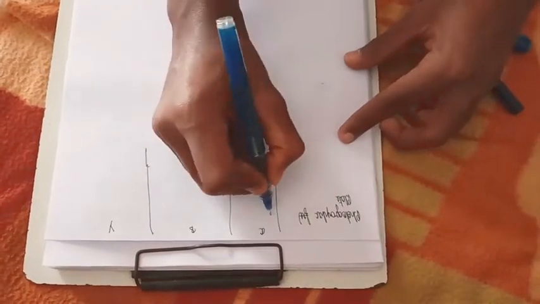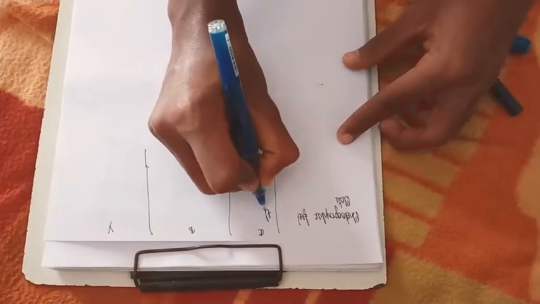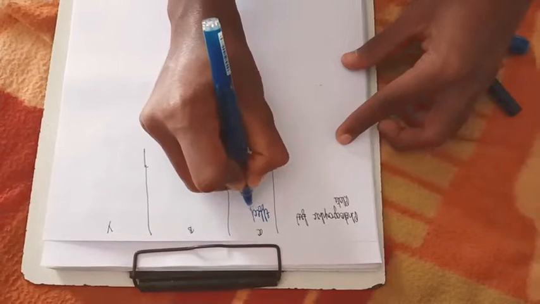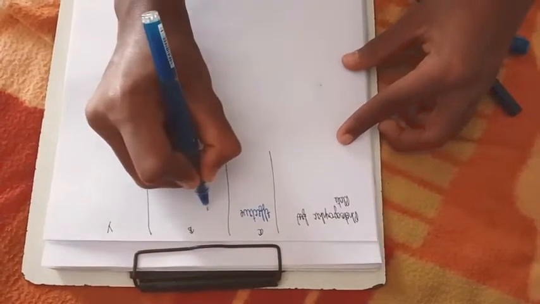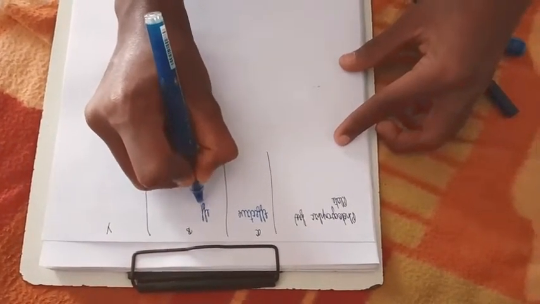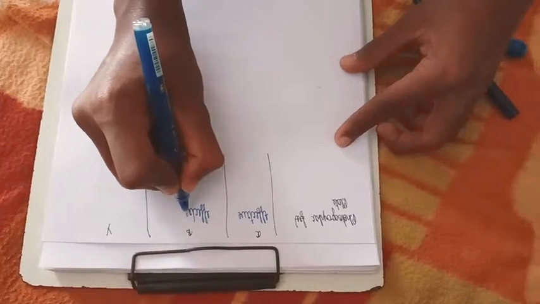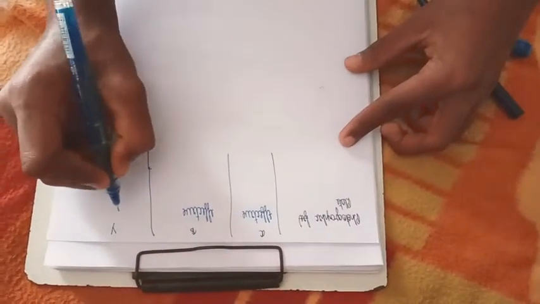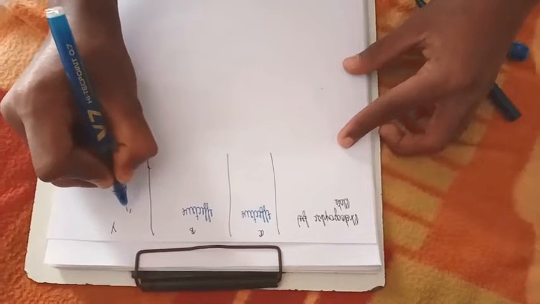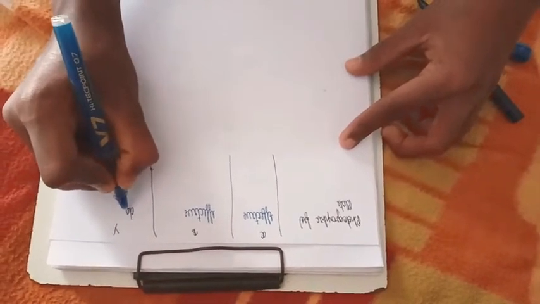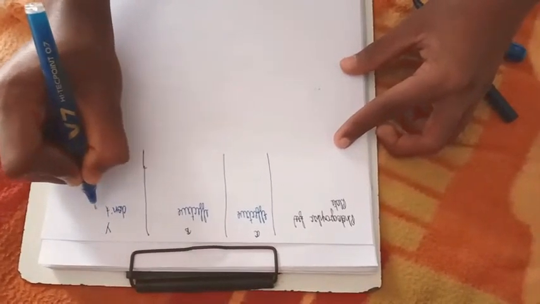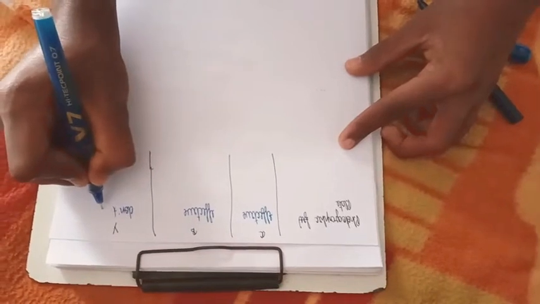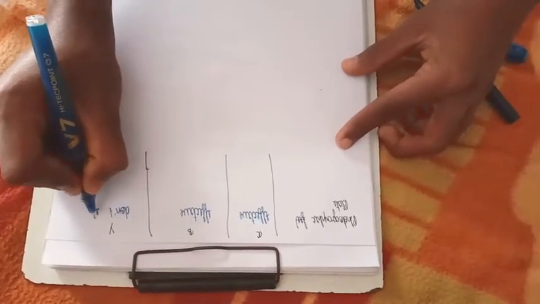Alpha is effective on a photographic plate, beta is also effective, and gamma doesn't affect it.